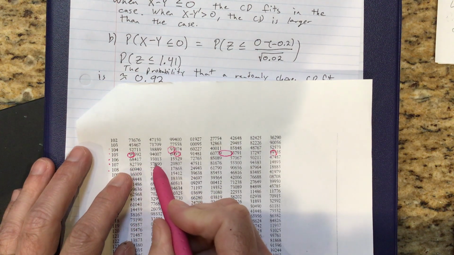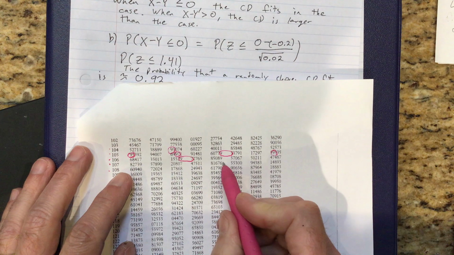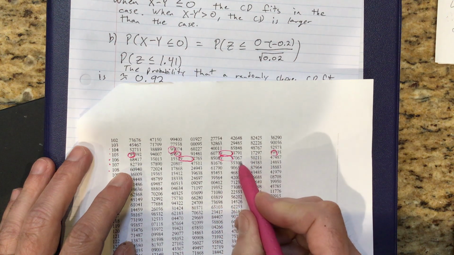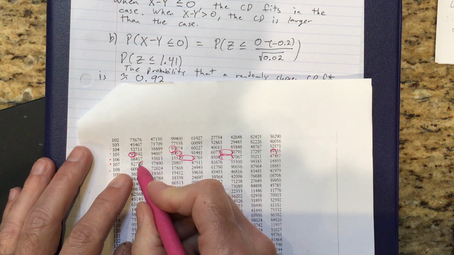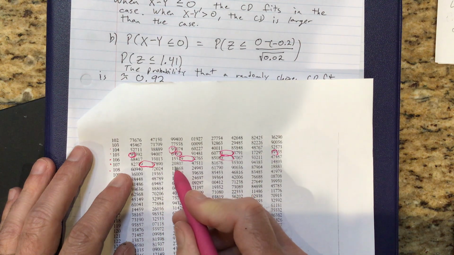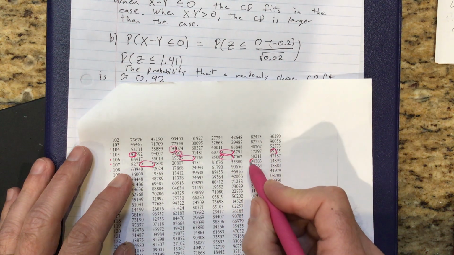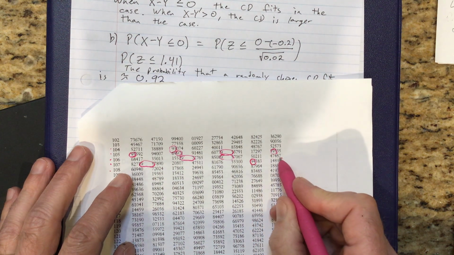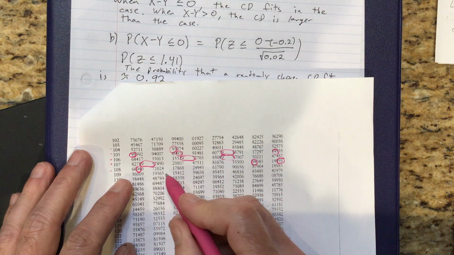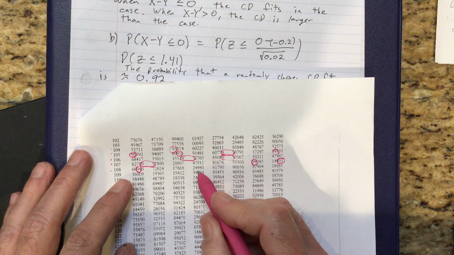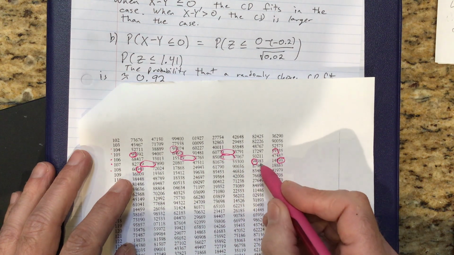All right. 97. 95 again. 95 again, popular number. 94, 93, and last row, 94. 96.